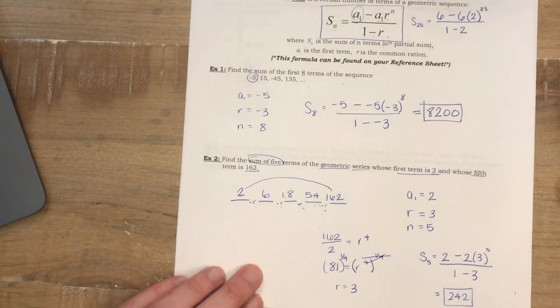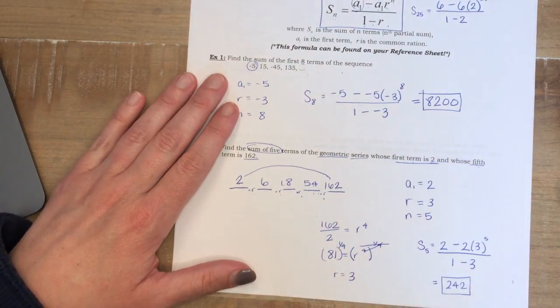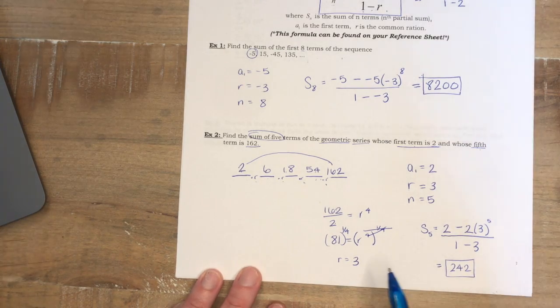Is that cut off? I'm sorry. I didn't realize. Okay, sorry, it was cut off.